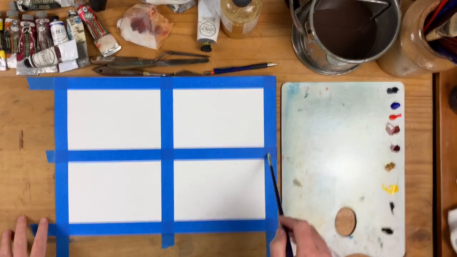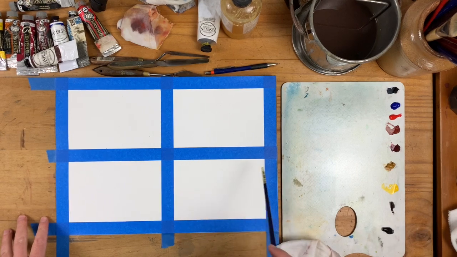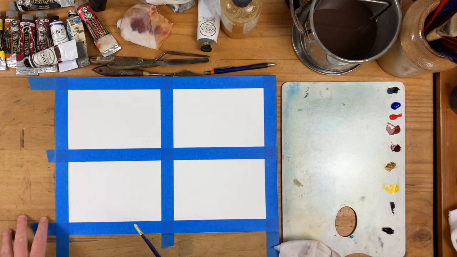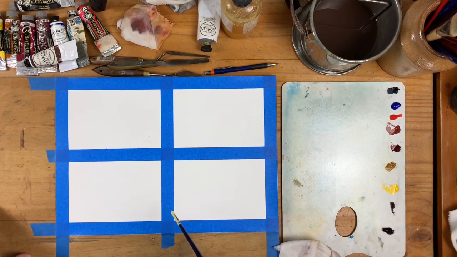So let's get going. I'm going to be working in oils for this exercise, but you can equally be working in acrylic or watercolour.